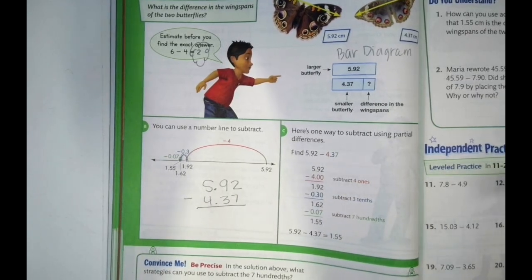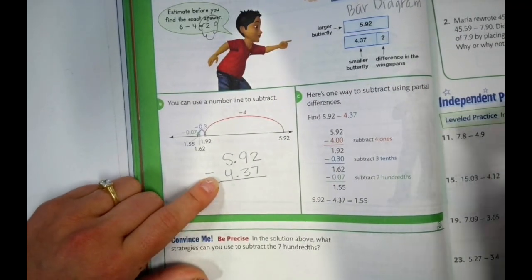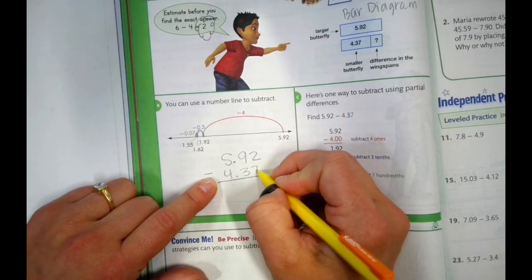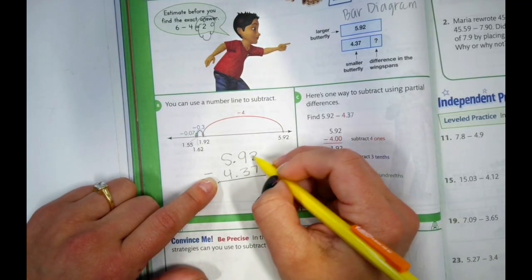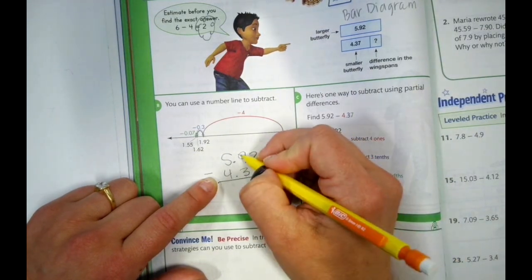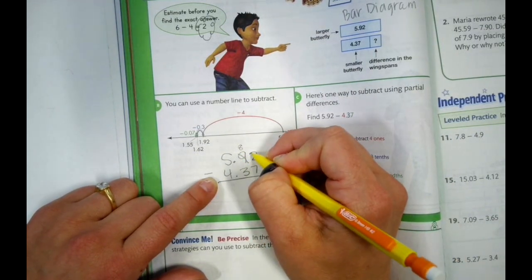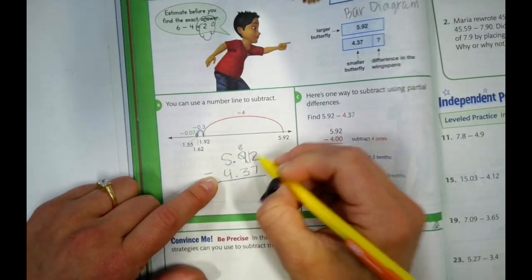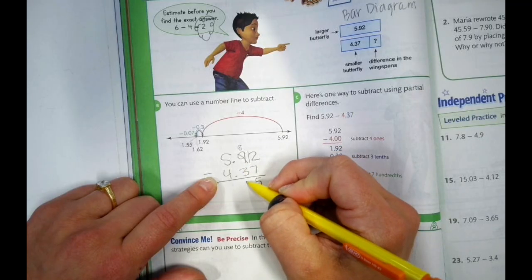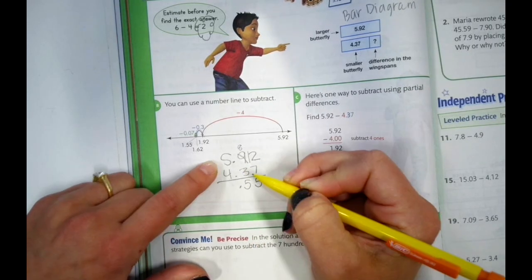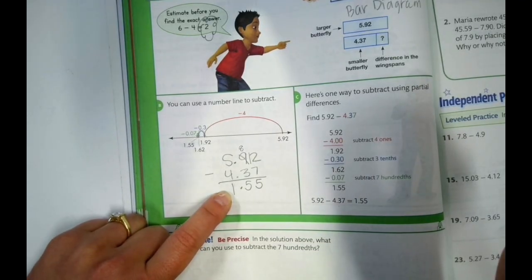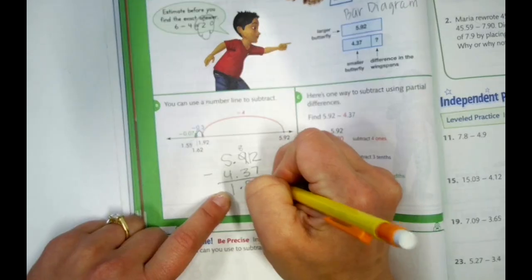Boom. Okay, but in 5th grade, we are just going to do the traditional algorithm, and in order to do that, you do need to know how to regroup. So to take away 7 hundredths, I don't have 7 hundredths to take away yet, so I'm going to regroup my tenths, turn this into 8 tenths, and give 10 hundredths to this digit. So now it's 12. 12 minus 7 is 5. 8 minus 3 is 5. And 5 minus 4 is 1. So it's 1 and 55 hundredths. Looking for my label of centimeters.